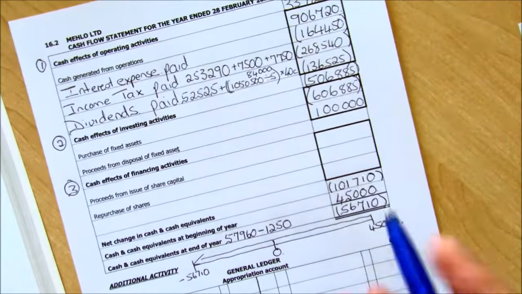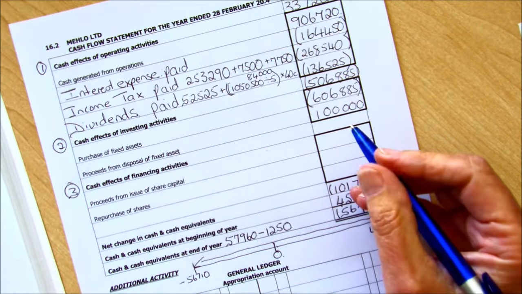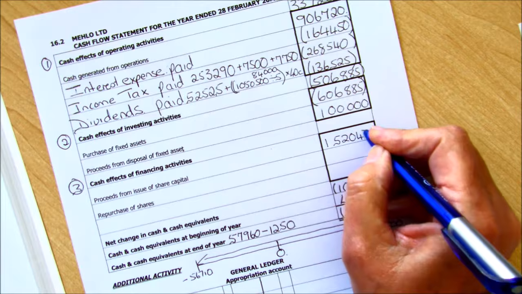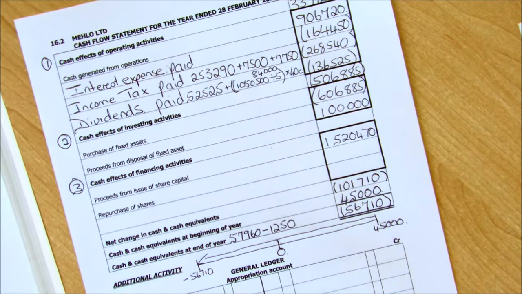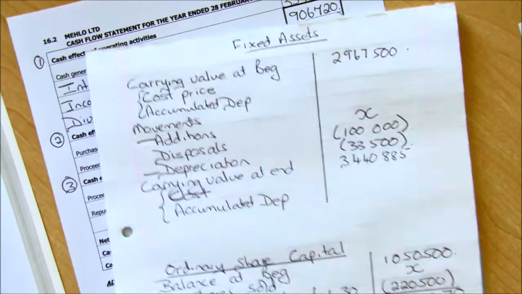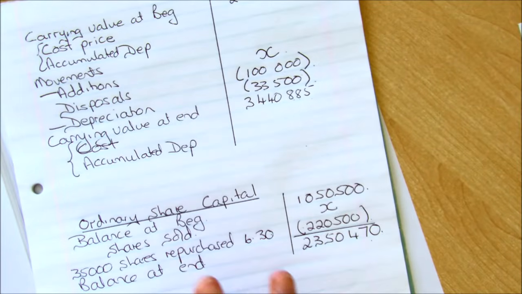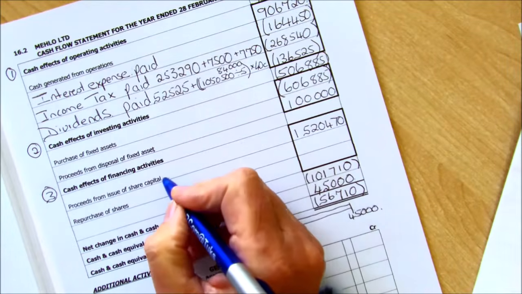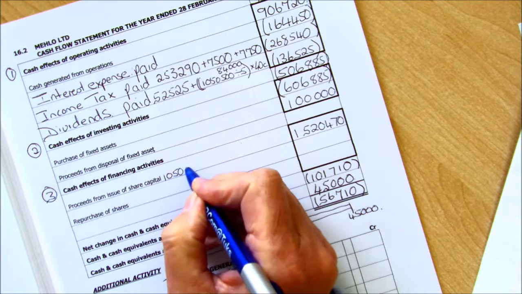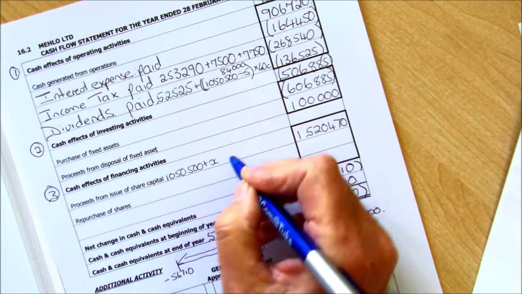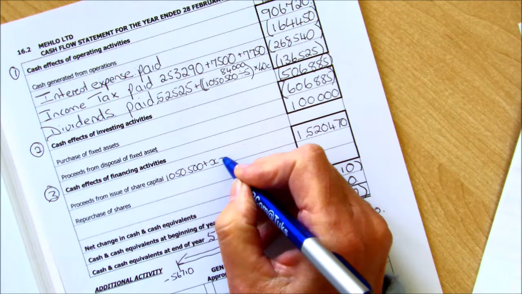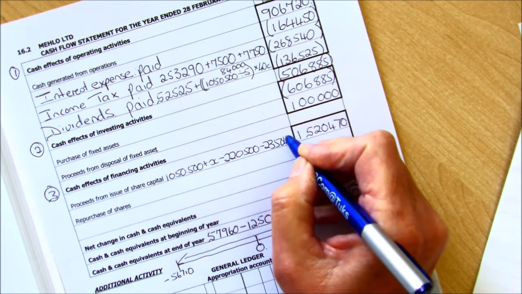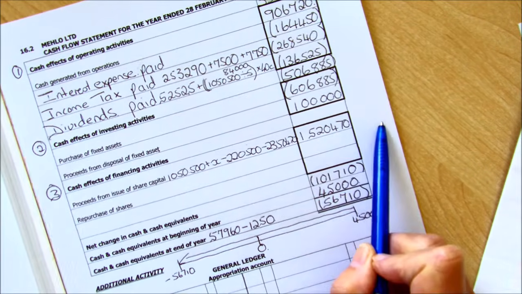And this gives you a figure here of your proceeds of your shares issued of 1,520,470. Now, ladies and gentlemen, please just remember that I'm showing you full calculations. I'm reconstructing ledger accounts here. You don't have to do all of that because you're not going to finish in an exam, but you need to show these workings. So you would have to have put 1,050,500 plus X, we don't know what it is, minus 220,500 minus the closing balance of 235,0470. You must show your figures because all of these carry marks.